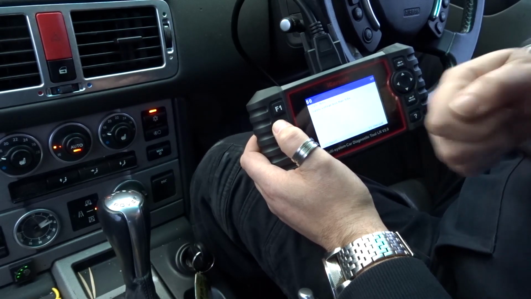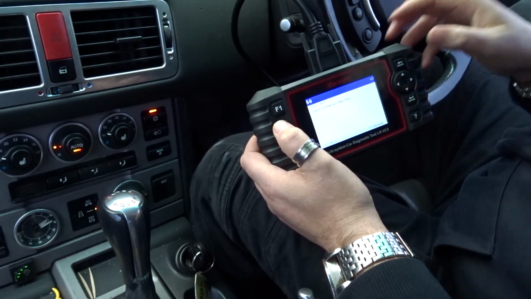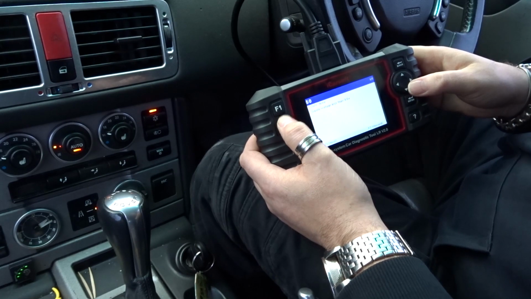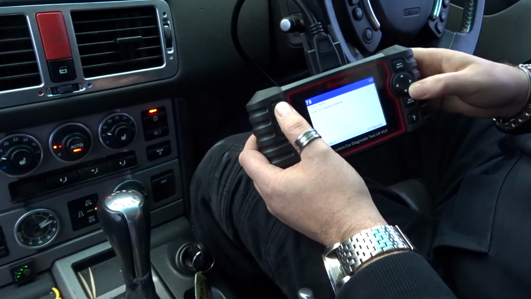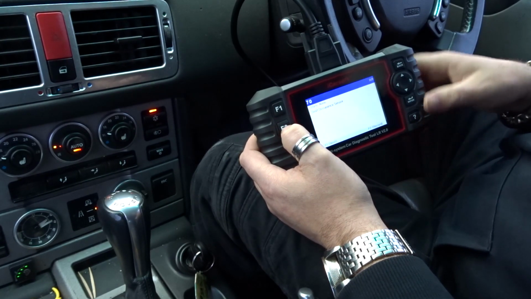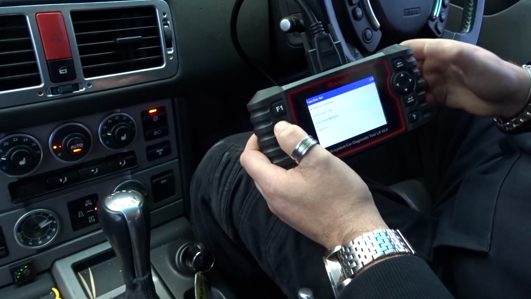You'll get that when you crank it over. The voltage will always drop down. It'll always log that fault. Seat occupancy sensor. That's an old one. That is an old one. So I can clear that.